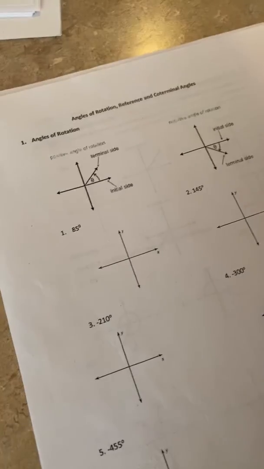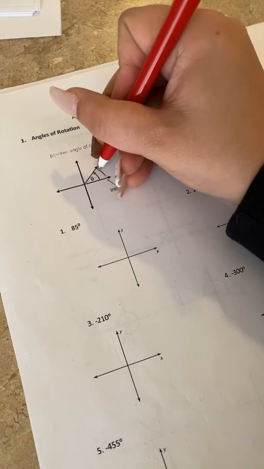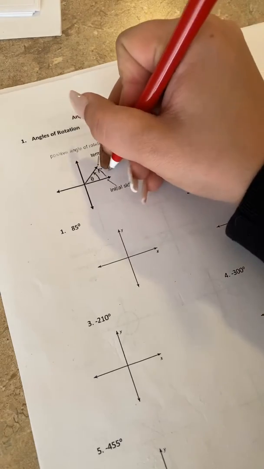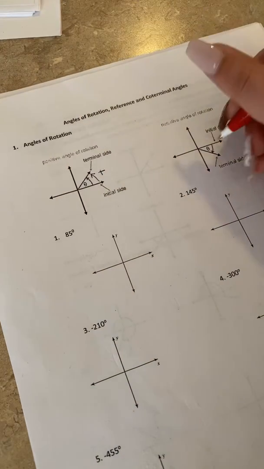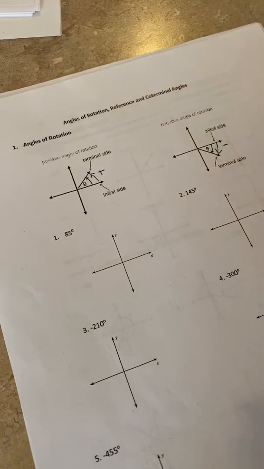Angles of rotation we talked about a little bit on Monday's video with the unit circle. Remember, with angles of rotation, if it's going upwards from the x-axis, that means it's a positive angle. And if it's going down, that means it's a negative angle. So when we draw out the angles, we have to make sure we're going in the right direction, positive or negative. For example, just drawing out angles of rotation.